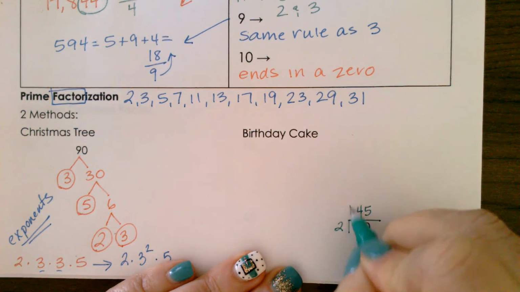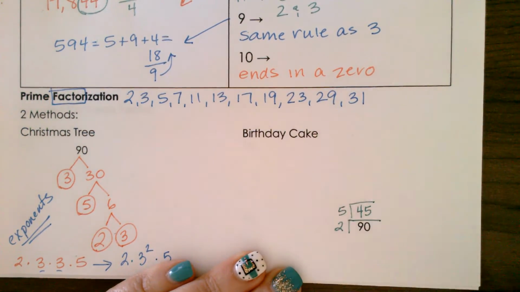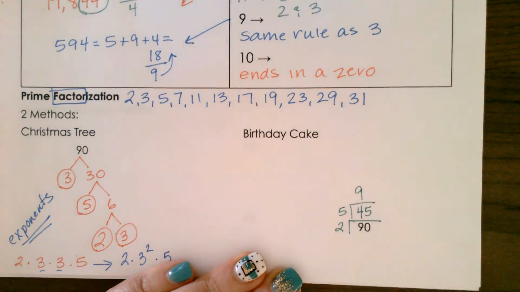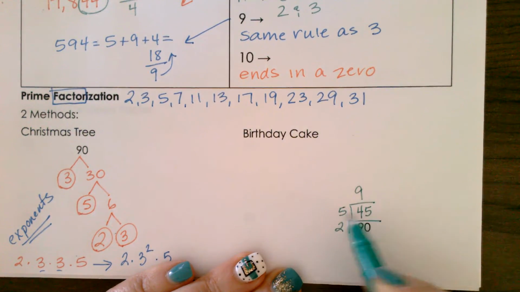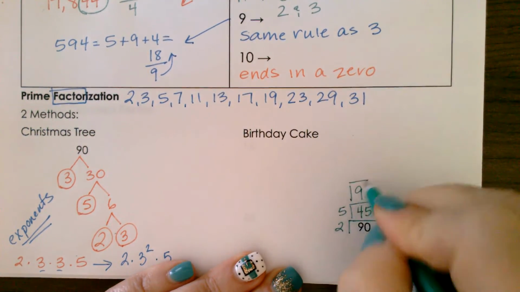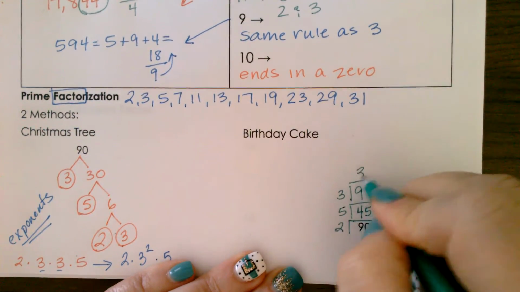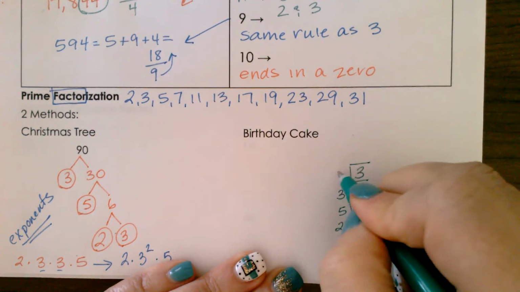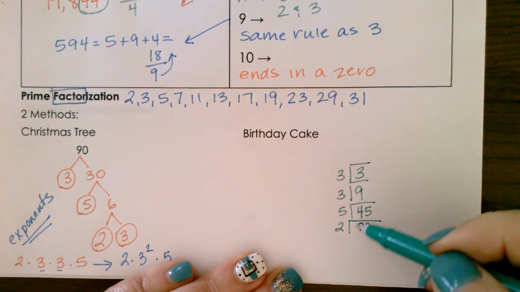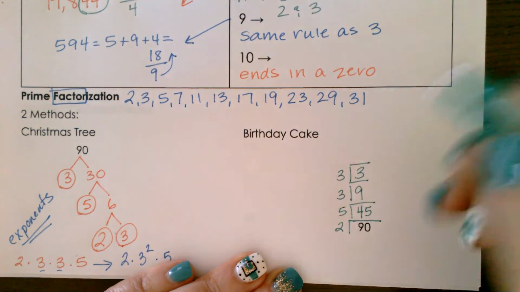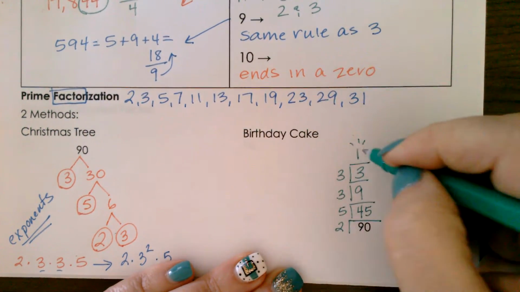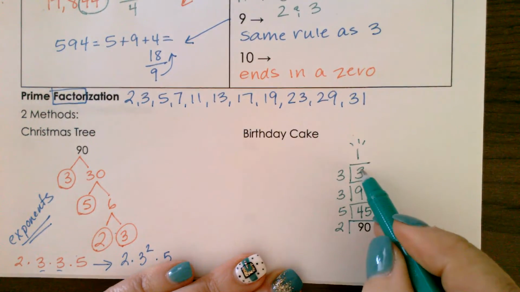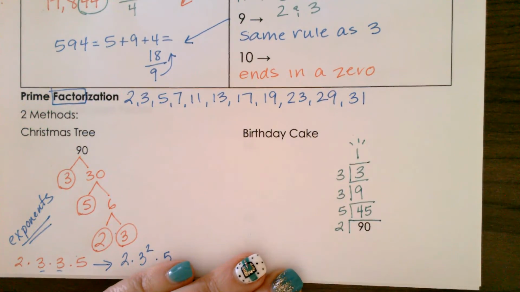I need to take out another prime number, that would be 5, leaving me with 9. 45 divided by 5 is 9. I could take out a 3. Oh, I got to take out another 3. So it's kind of like division, but we're building tiers on a birthday cake until you get to the top where you have 1, and that's the candle.